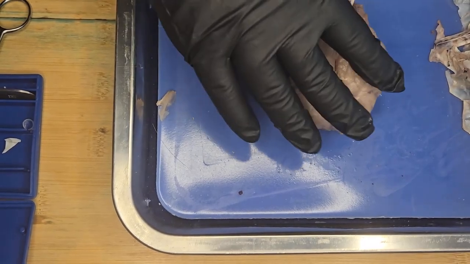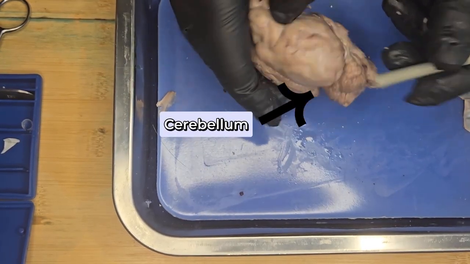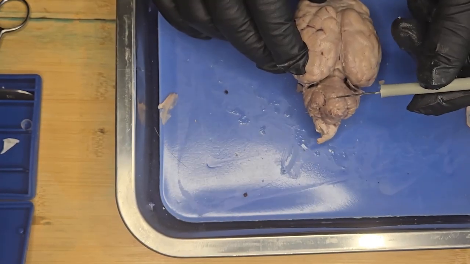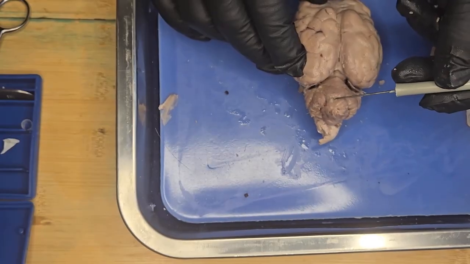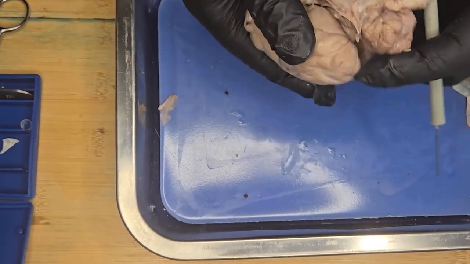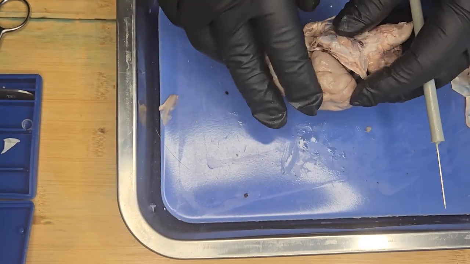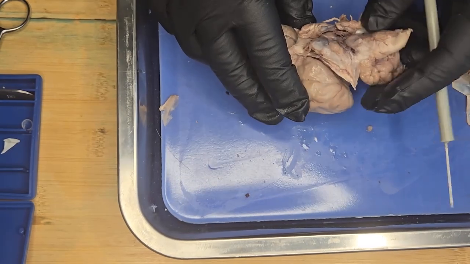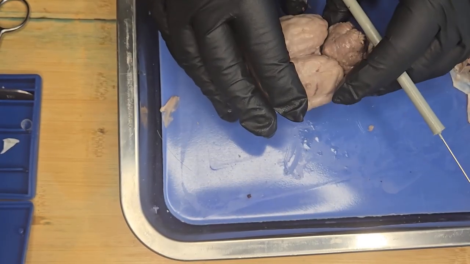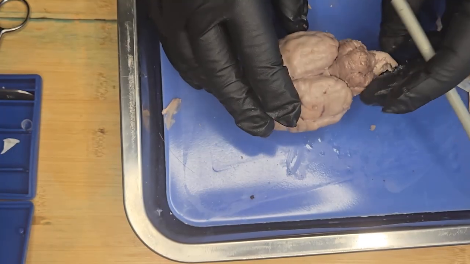So here, this part of the brain is called the cerebellum. And the cerebellum is a major part of the brain that plays a key role in coordination, balance, and motor control. It is located at the back of the brain below the cerebrum. So if I turn it over, this area here is the cerebellum. It is composed again of two hemispheres and a central region called the vermis. The outer layer, the cerebellar cortex, is gray matter, and it has an inner layer called white matter.